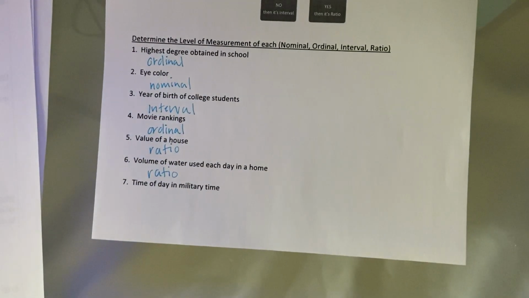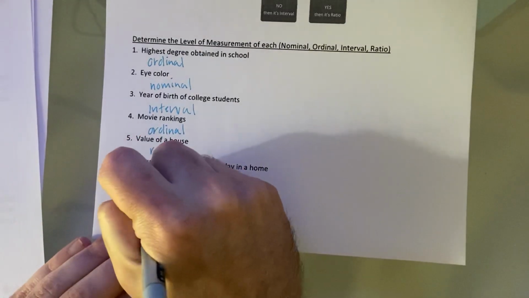Time of day and military time. Can it be ordered? Yes. Are the intervals evenly spaced? Yes. Does 0 mean the absence of time? No. So this is an interval problem.